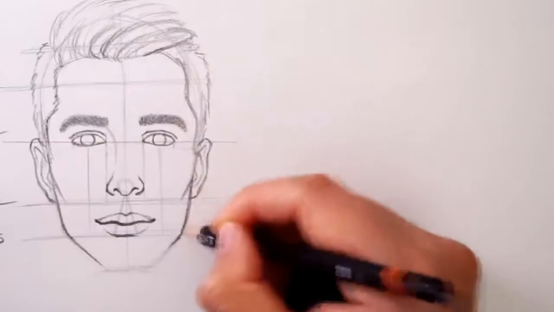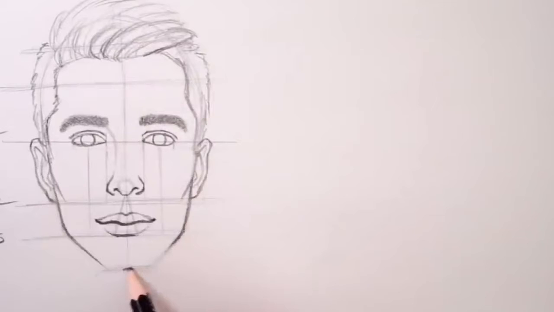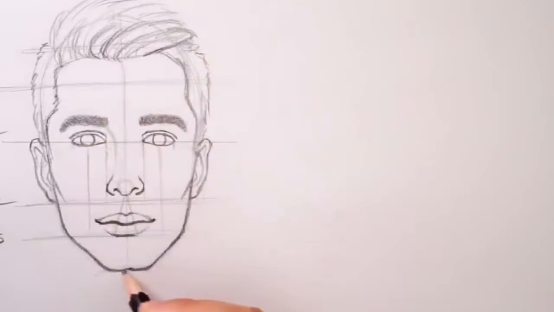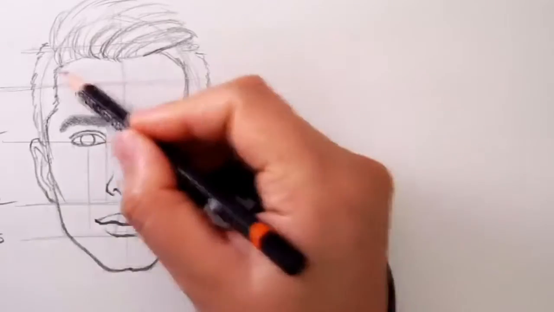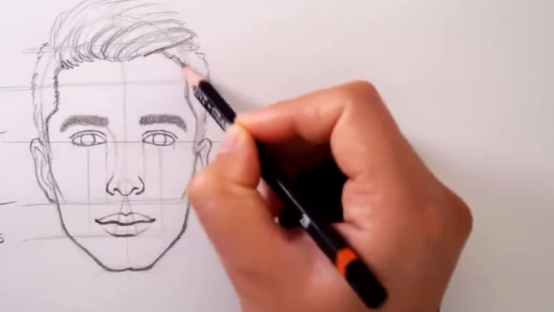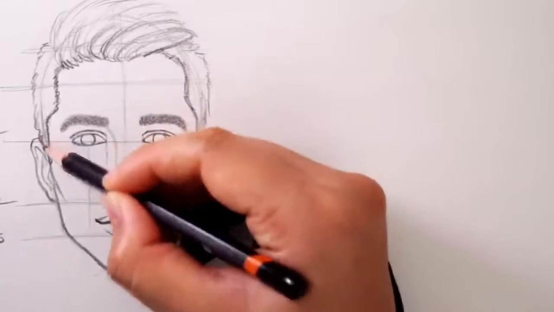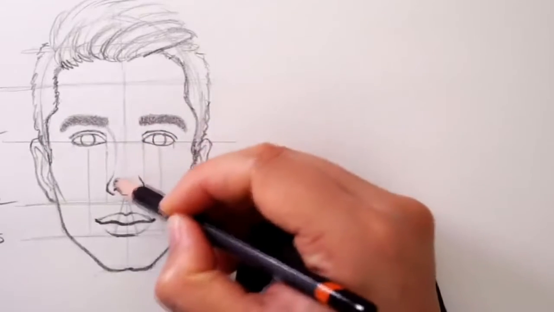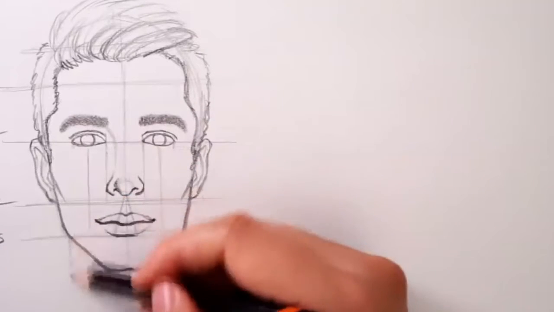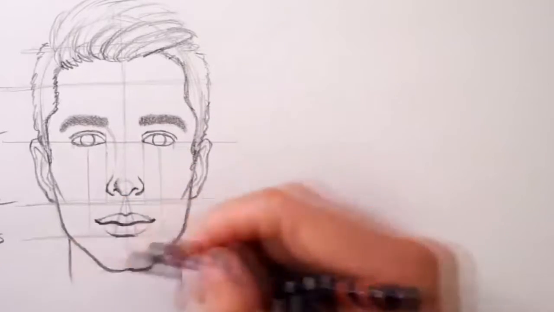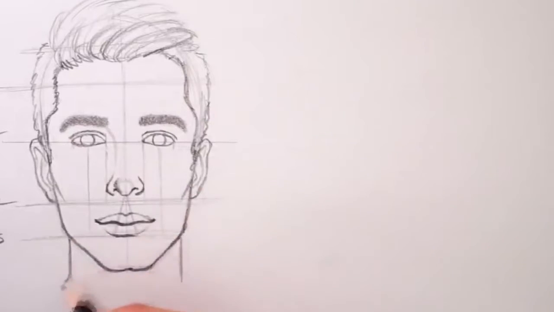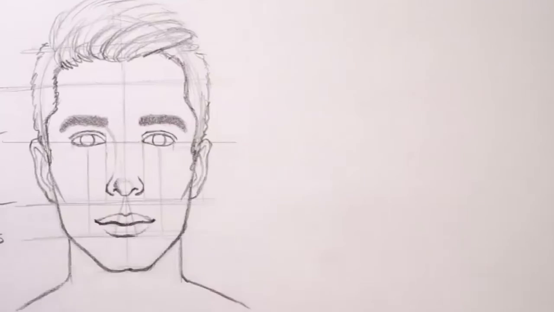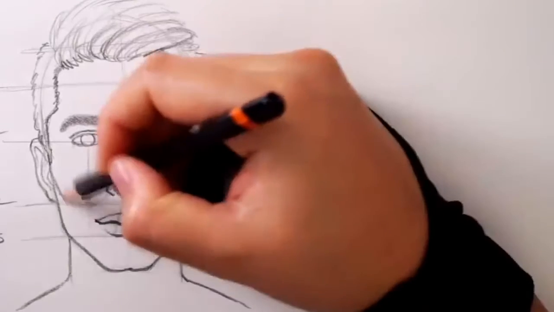Let's give him a chiseled jawline with a dimpled chin. And let's also give him a thick neck. So that's my method for drawing a basic male face.